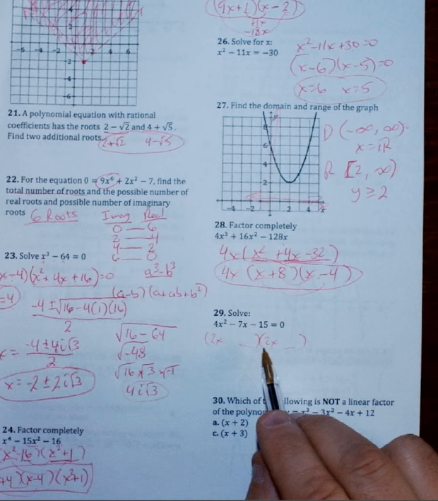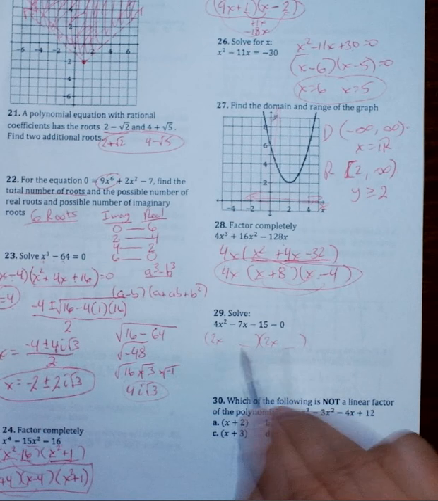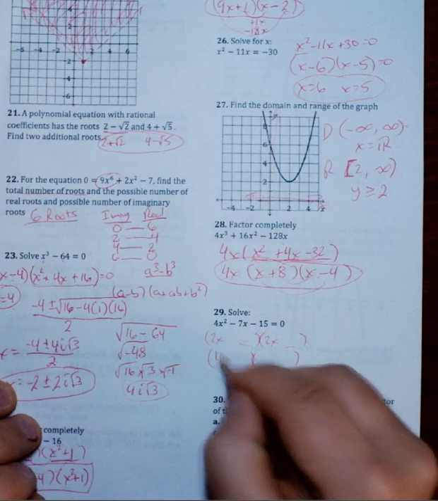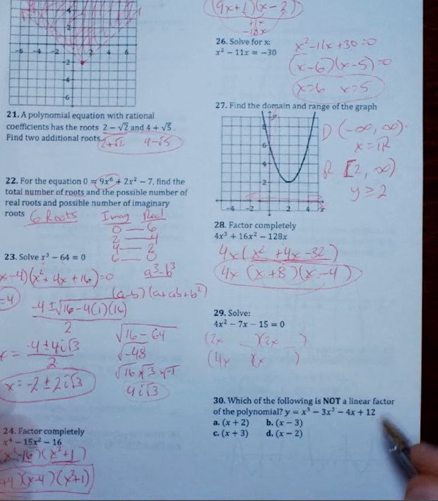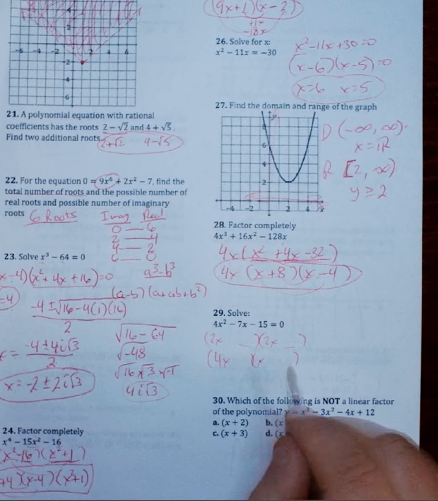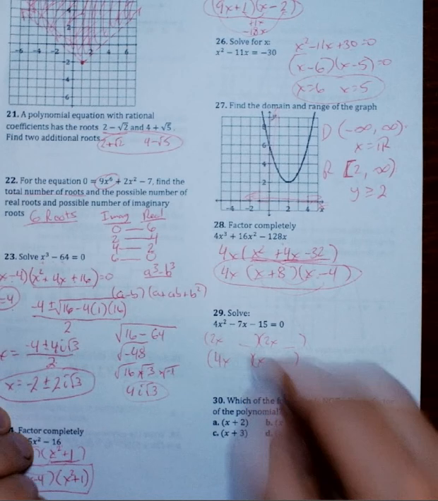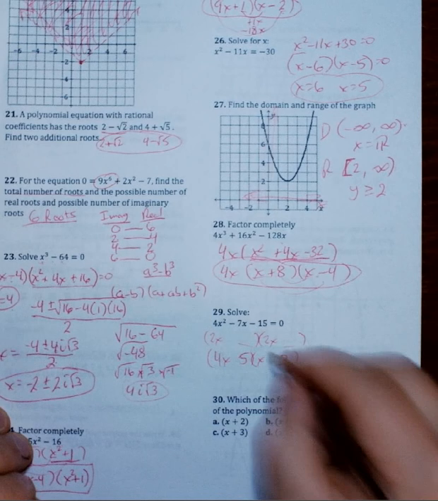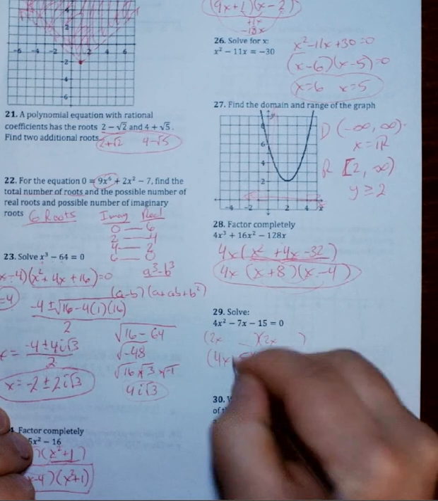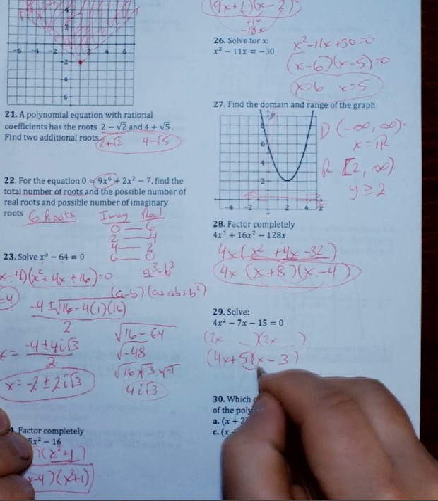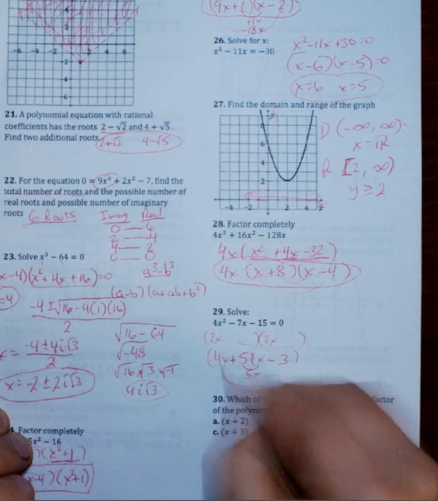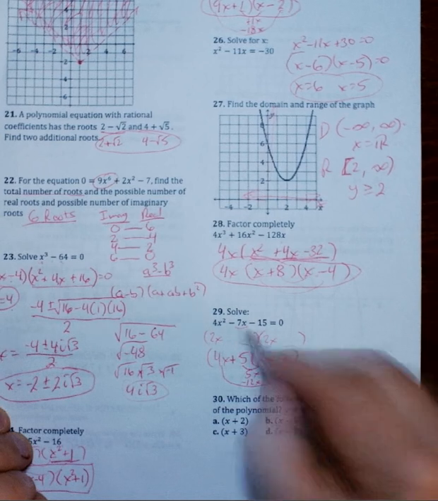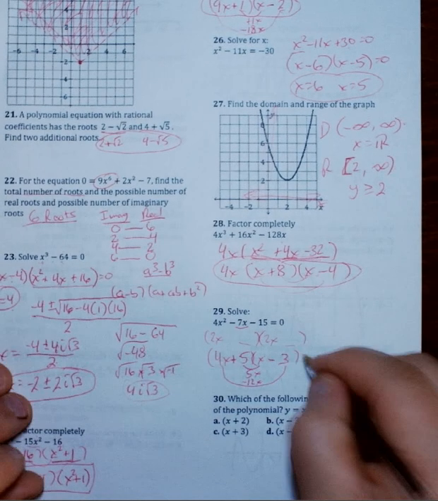I could try 15, but that's going to give me 30. I don't think that's going to work. Maybe it would have worked if I would have had a 4x and an x. Then I could have had a 3 and a 5. That might work. If I put a 3 here and a 5 here, let's make this one negative and this one positive. Let's just try this out. This would be 5x. This would be negative 12x, and 5x minus 12x does give me negative 7x in the middle. So it is factorable.